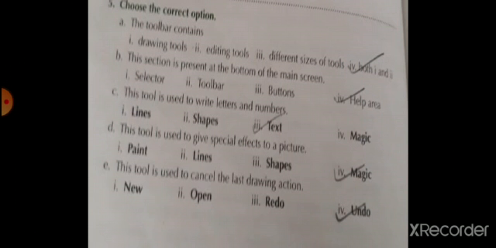E. This tool is used to cancel the last drawing action. Undo. Undo helps us to cancel the last drawing action. With this, we finish the exercise, children. Thank you.